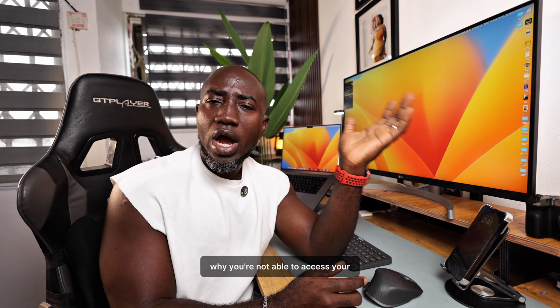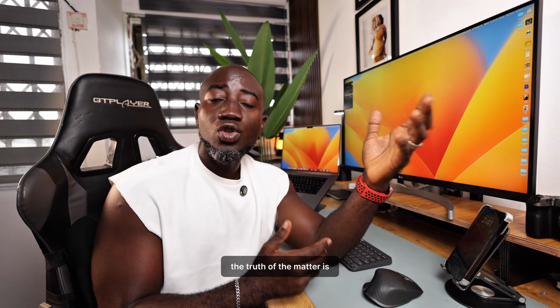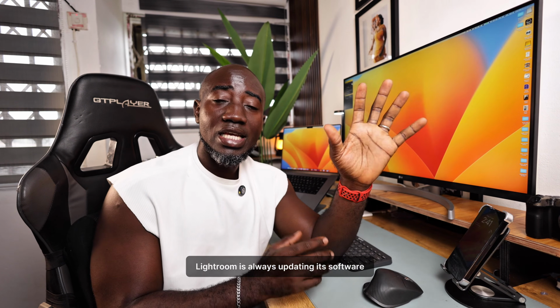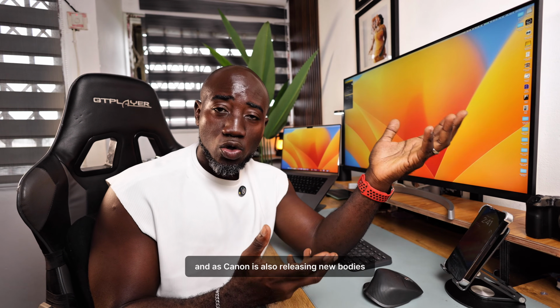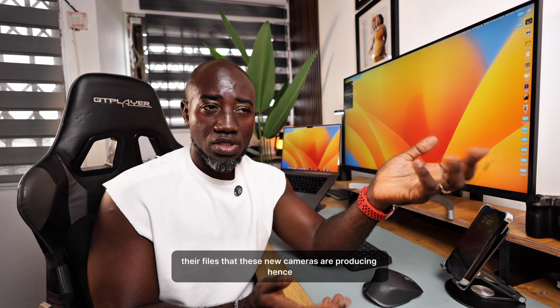I'm sure you might be wondering why you're not able to access your raw files from your latest mirrorless cameras, like the Canon EOS R8, R6, R6 Mark II, R5 and beyond. Well, the truth of the matter is Lightroom is always updating its software, and as Canon is also releasing new bodies, Lightroom has to be updated to be able to access the files that these new cameras are producing.